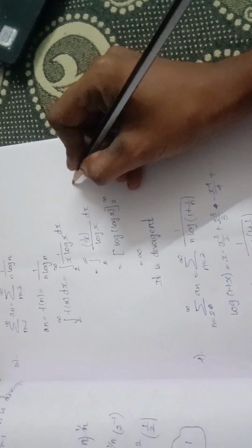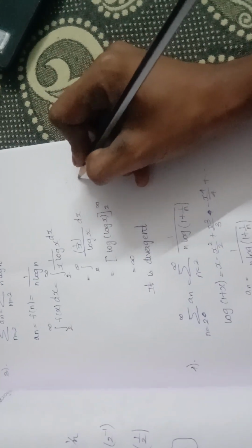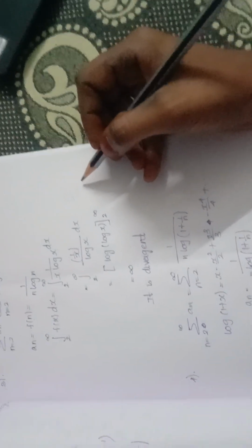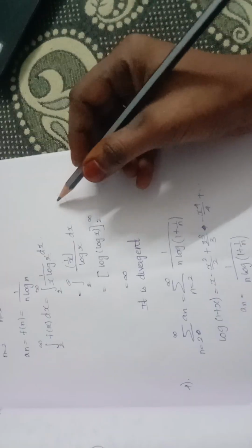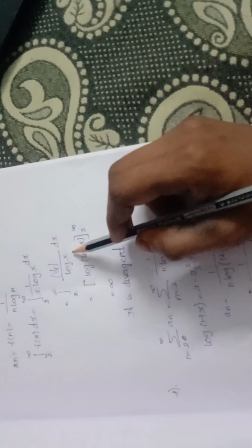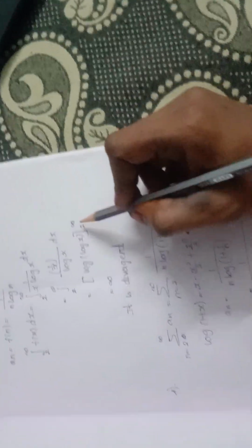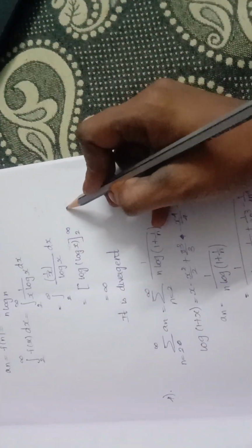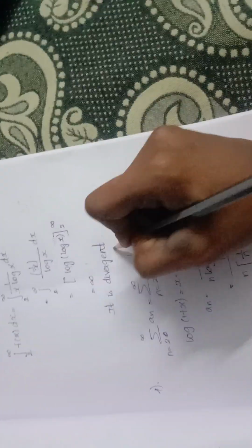If it is convergent, then the summation is also convergent. The derivative of log x is 1 by x, so the integral is log of log x from 2 to infinity. If we substitute, log log infinity minus a finite term, we get an infinite term. So it is divergent.